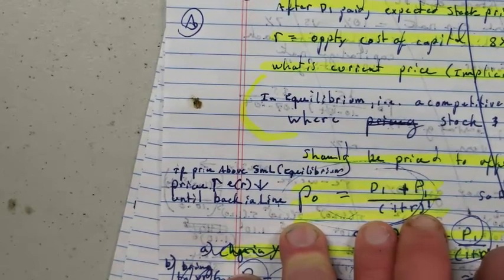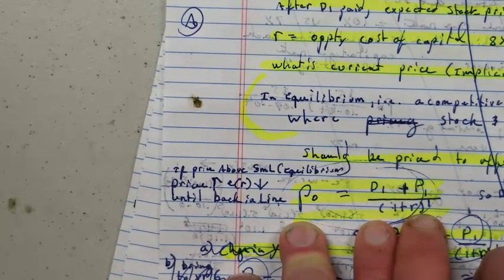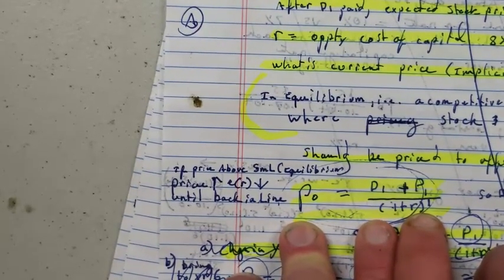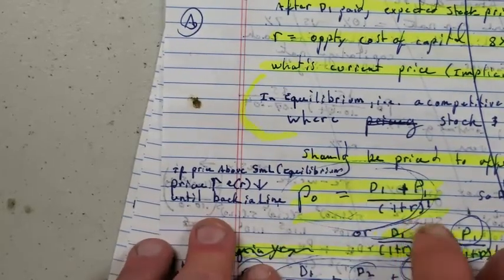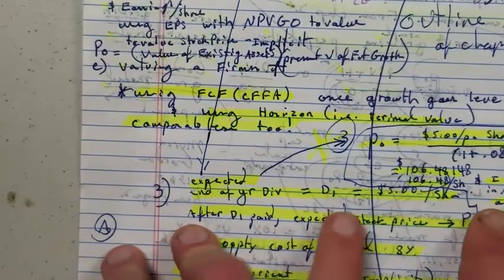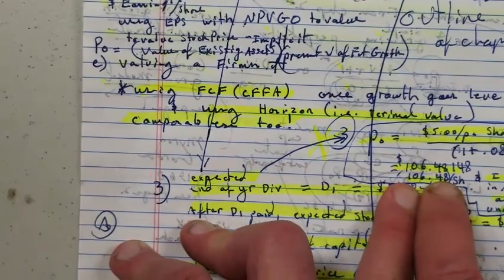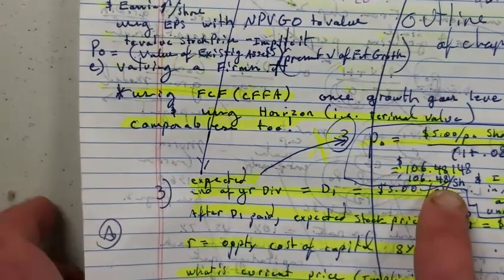I just wanted to reiterate that definition and relation. So with that, we did go through number 3. Okay, we found $106.48 per share.